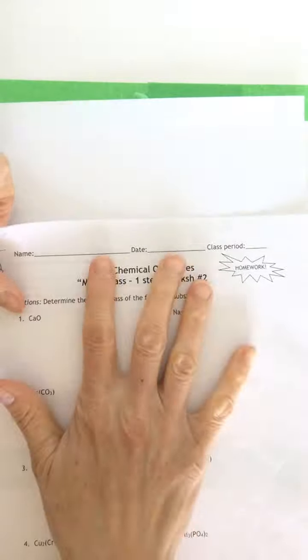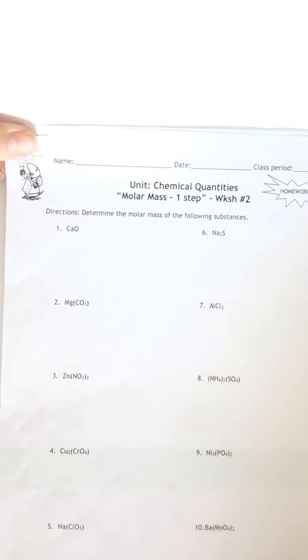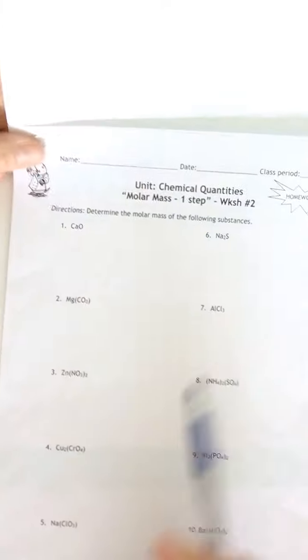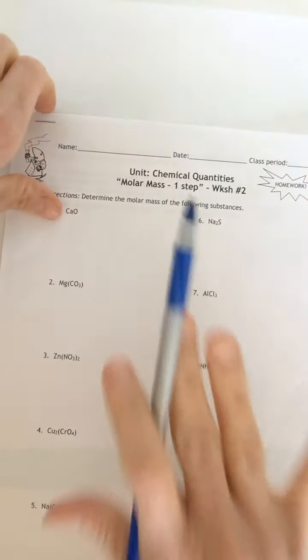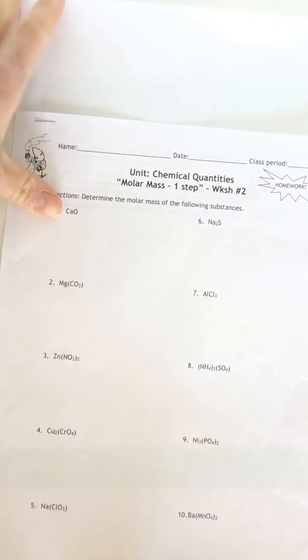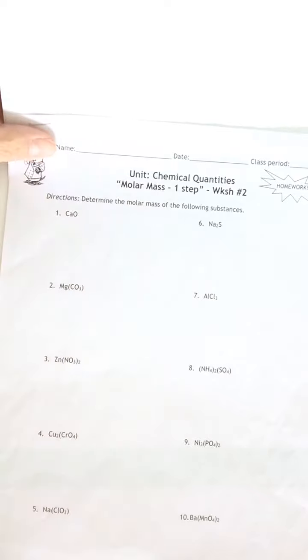Okay, so let's start with the molar mass. So you have this as your worksheet, and I'm going to pick 2 or 3 to do. So I'll do 3 of them. I'll do them as we go. I'll get some paper and we'll go along here. So let's find the molar mass of these substances. So super easy one. I'll start with number 1 to show you again the example.